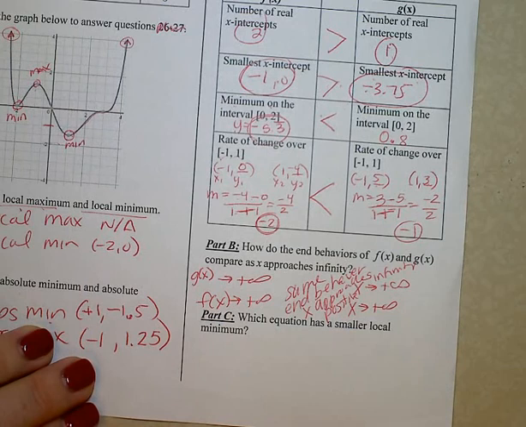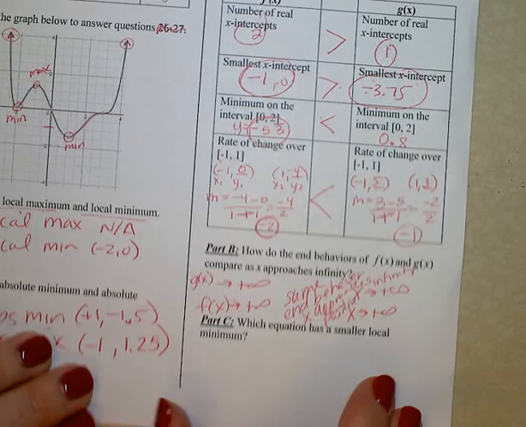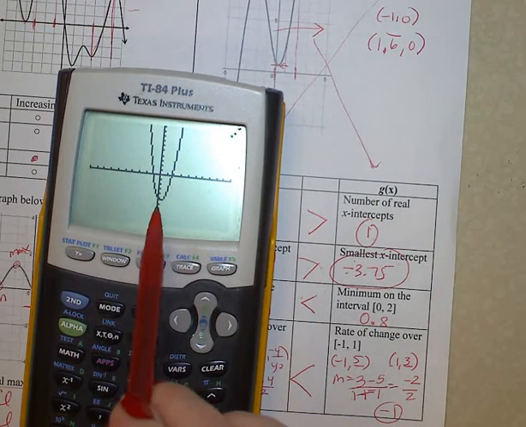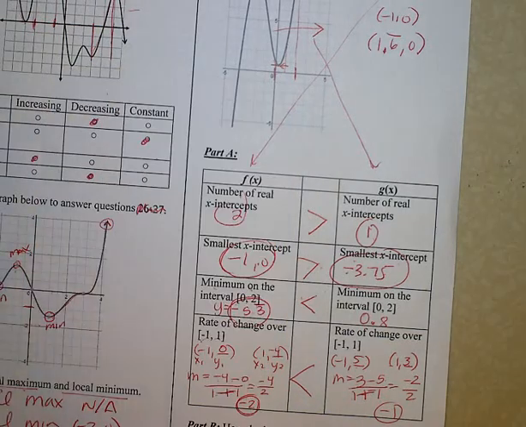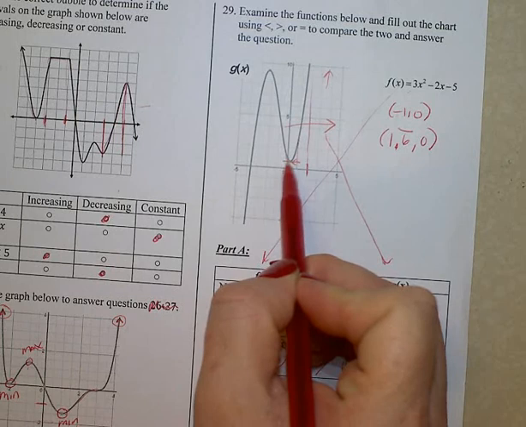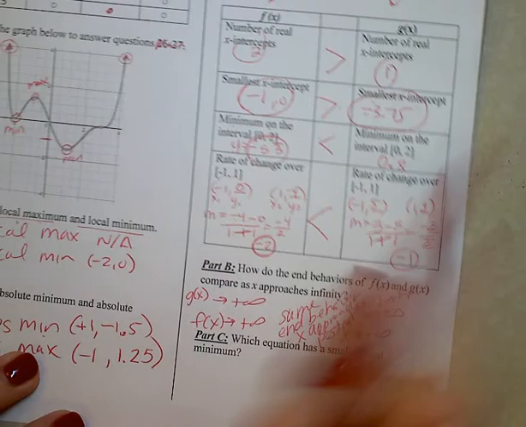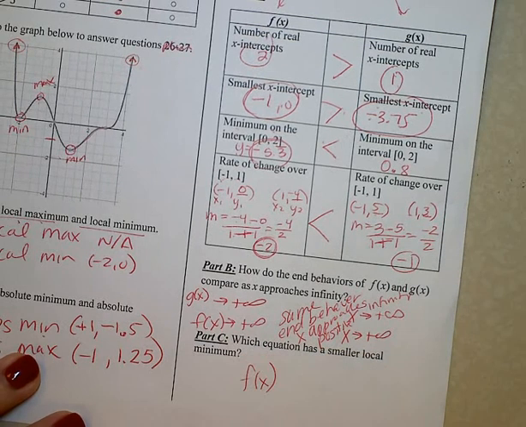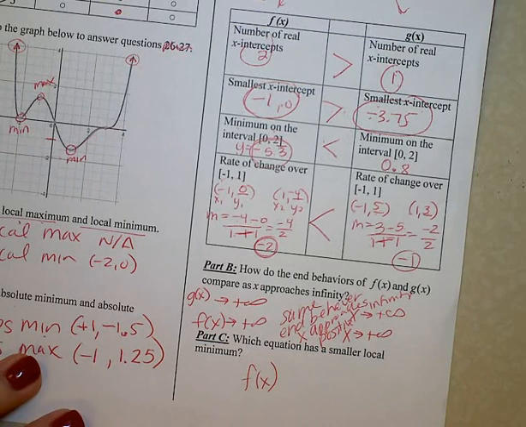Which equation has a smaller local minimum? Okay. Smaller local minimum. So we know that this y value is negative 5.3. And we know this was 0.8. So the smaller of the two would have been f of x. And that was actually, for both of them, an absolute minimum.